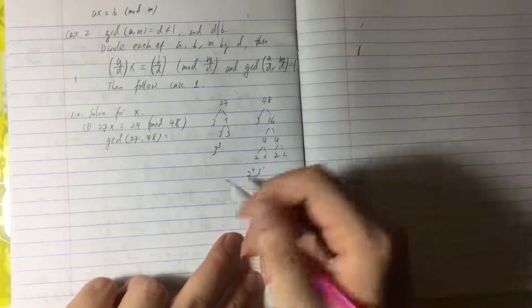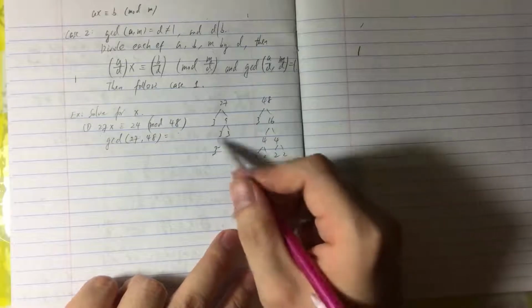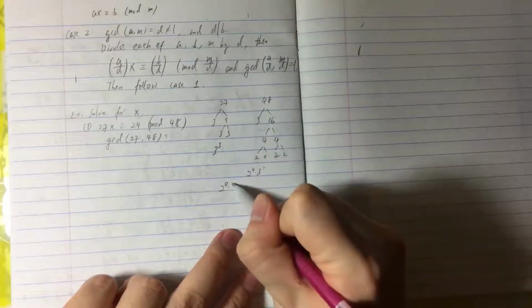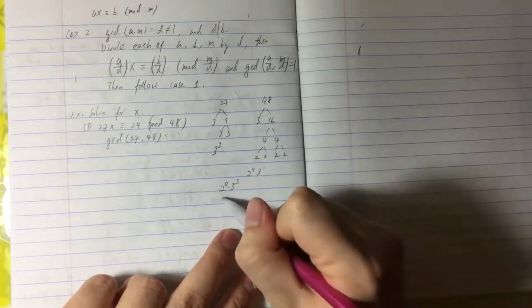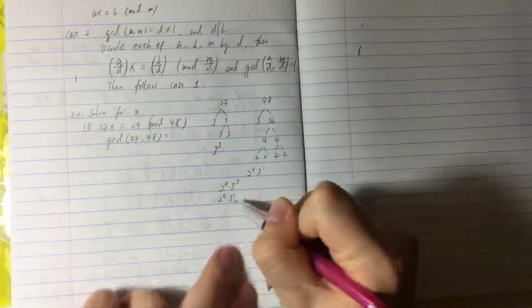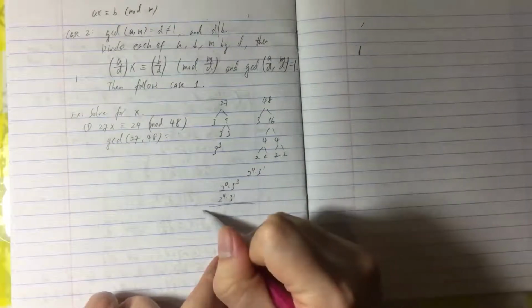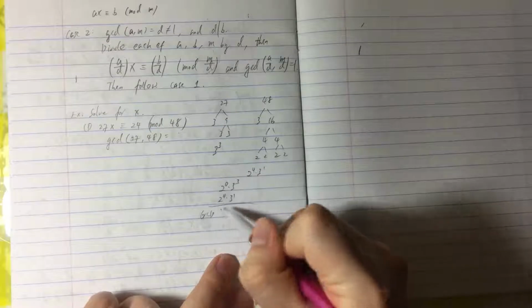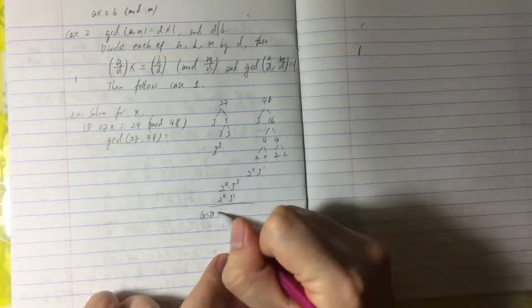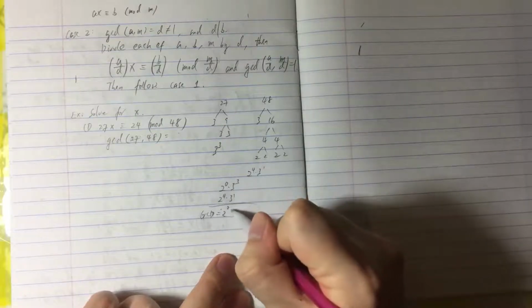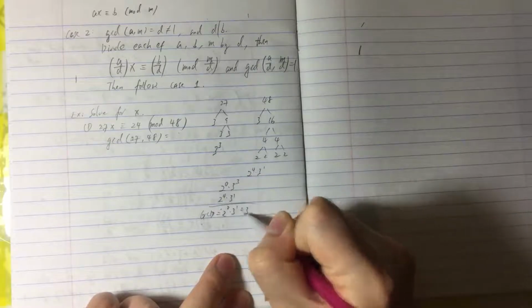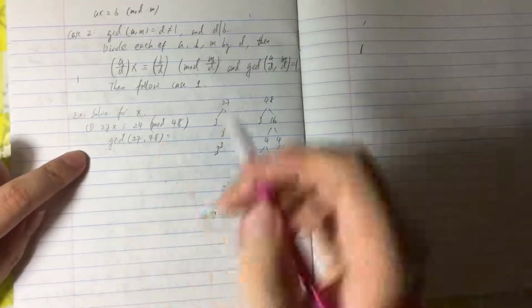Then for the greatest common factor, 27 can be written as 2 to the power 0 times 3 to the power 3. 48 is 2 to the power 4 times 3 to the power 1. For GCD, choose the lower power. We have 2 to the power 0 times 3 to the power 1, which is 3. So the GCD of 27 and 48 is 3.